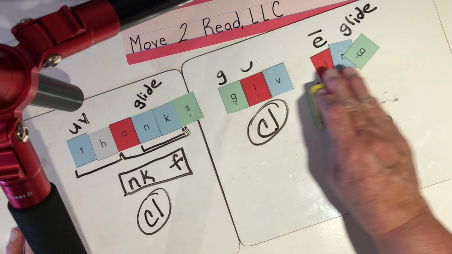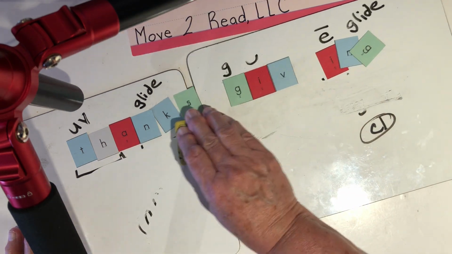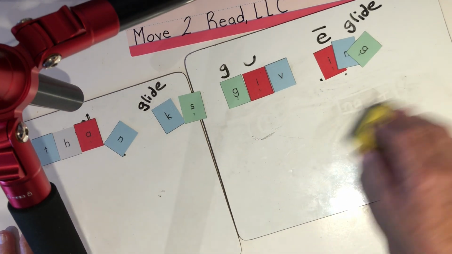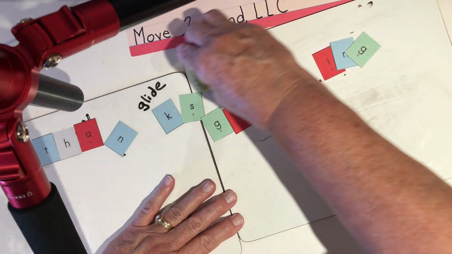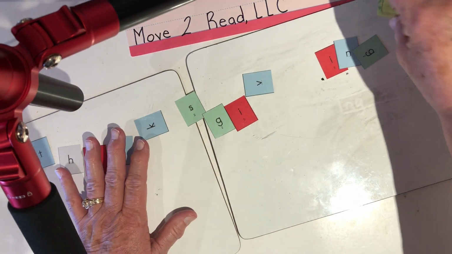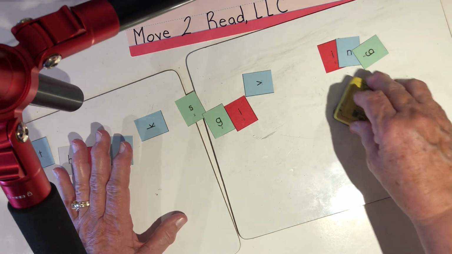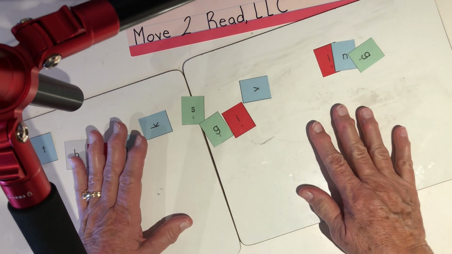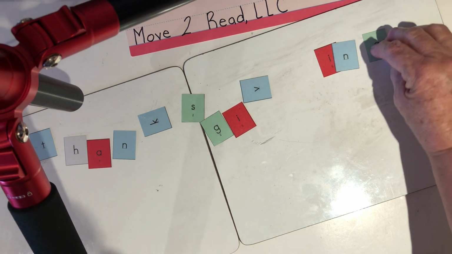So let me erase all of this. And we're going to use our letter boxes again. Now on paper, you're going to have to write how to do these. But while you're practicing, before you write it out, you can use your letter boxes.